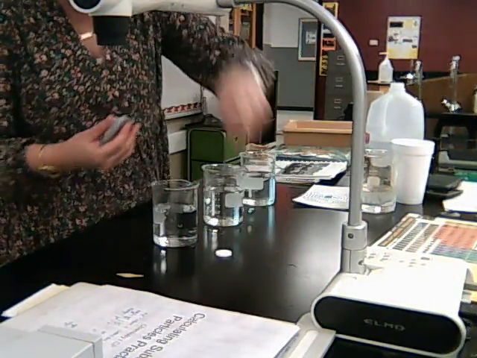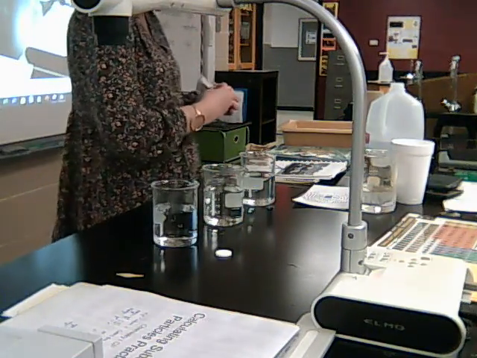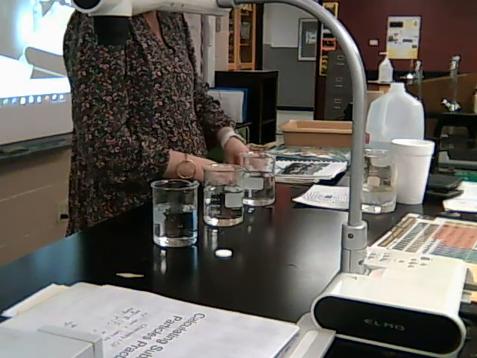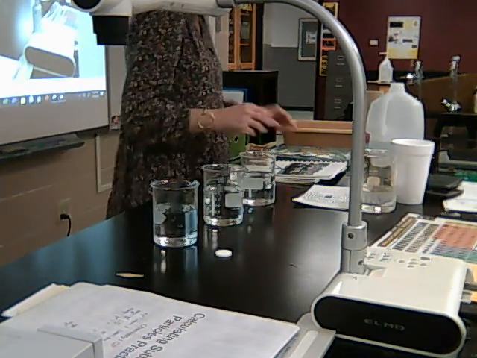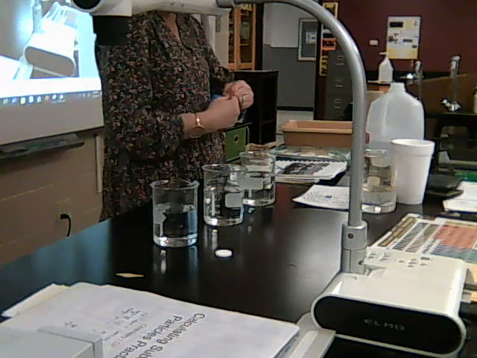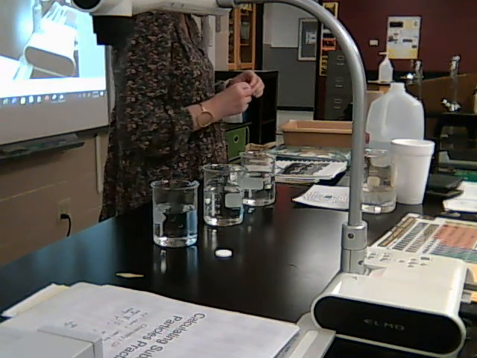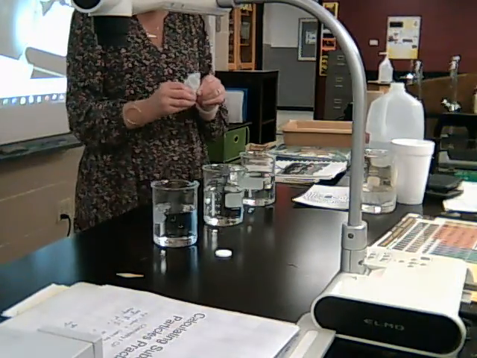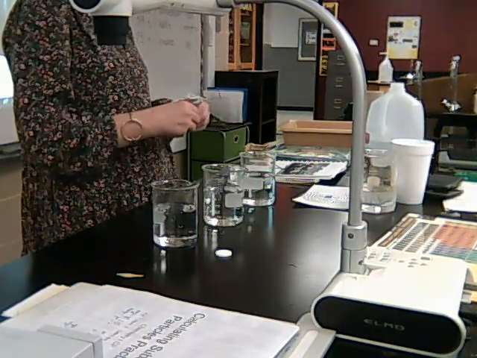Okay, so there is my whole Alka-Seltzer tablet. I'm still going to do a half. And then I'm going to open up one more and take this one out. Do it fresh. I'm going to go ahead and crush this one up since it's in the package already.